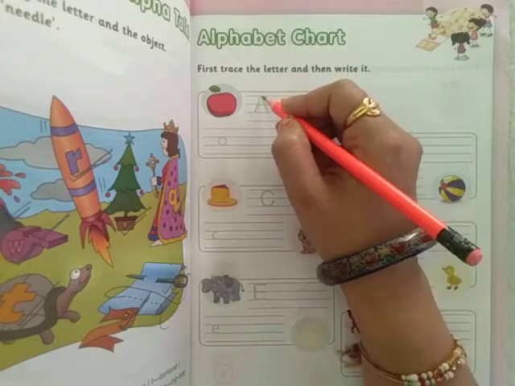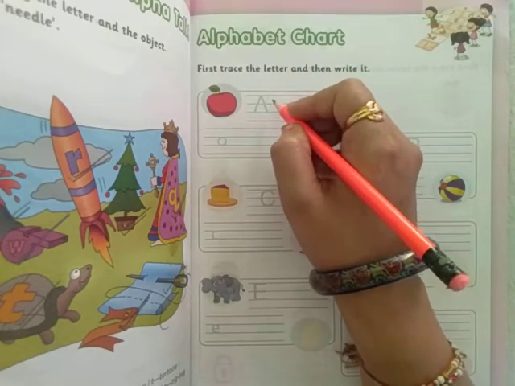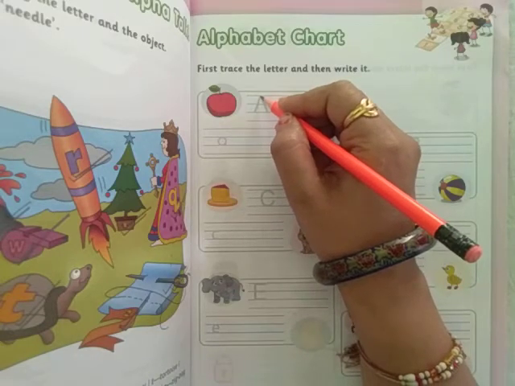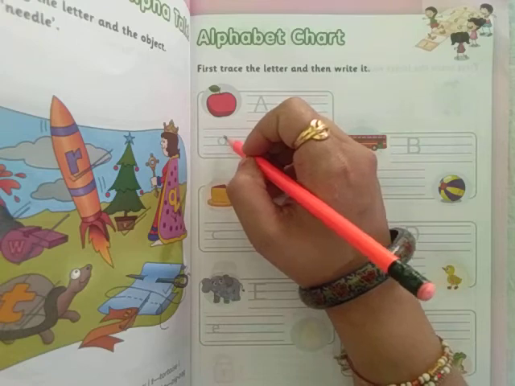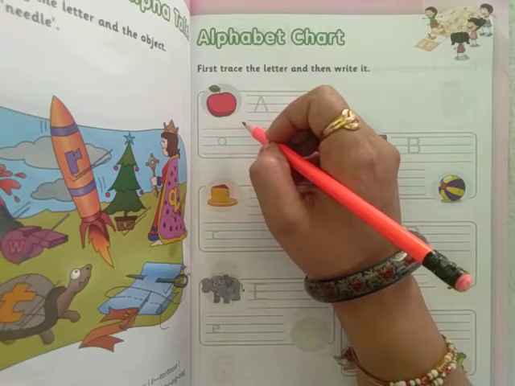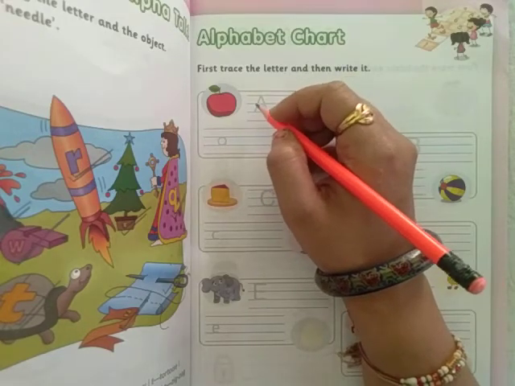So for writing A, all the capital letters are written in the first 3 lines. Okay. And all the small letters are written either in 3 lines or sometimes 3 lines and mostly 2 lines. Okay.